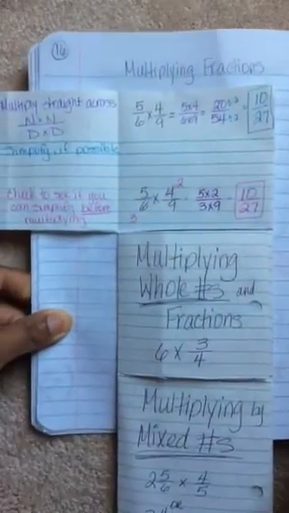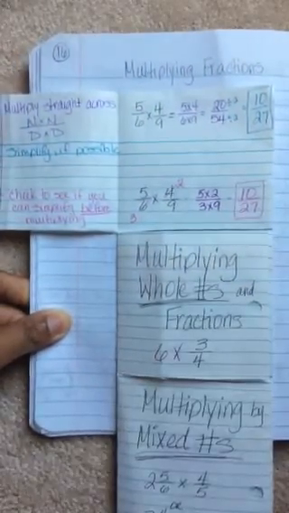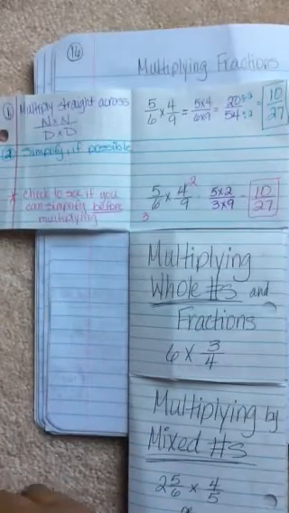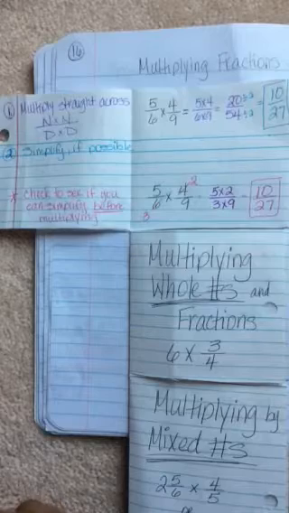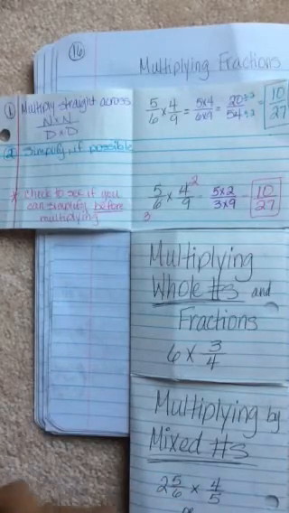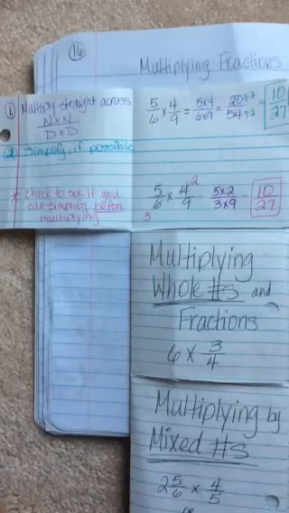Okay, this down here is where I've just shown you a different way to do the same exact problem. And you may want to learn this way because when we get into bigger numbers in our fractions, you're going to want to know how to simplify first to make those numbers smaller and easier to work with. So check to see if you can simplify before multiplying.